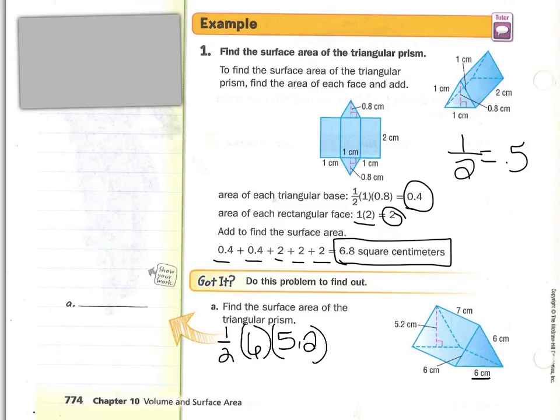Okay, these are your triangles right here. And then your rectangles are going to be 7 times 6. Those are your rectangles. Okay, you have 3 of these and 2 of these. Let's see what you get for your surface area.